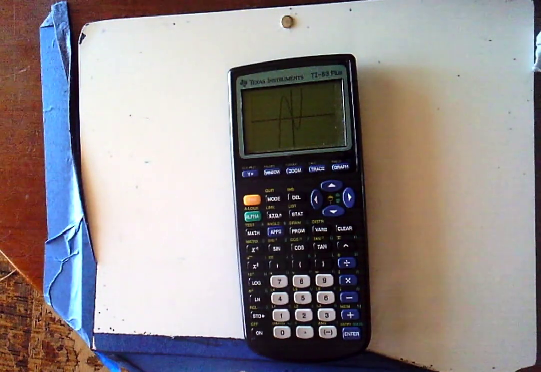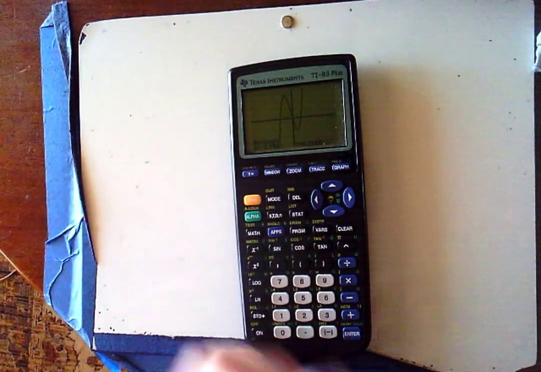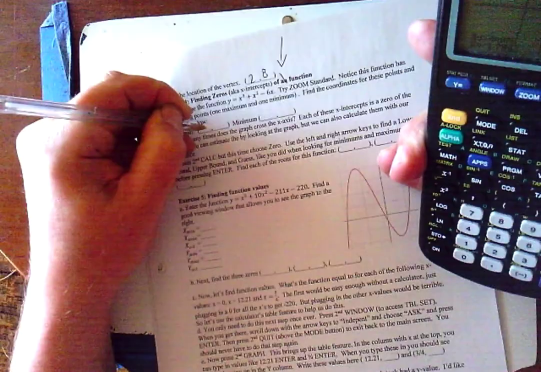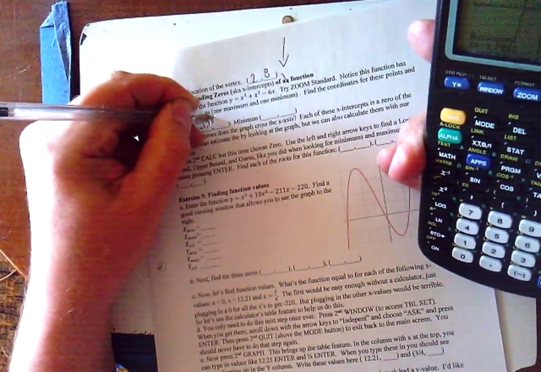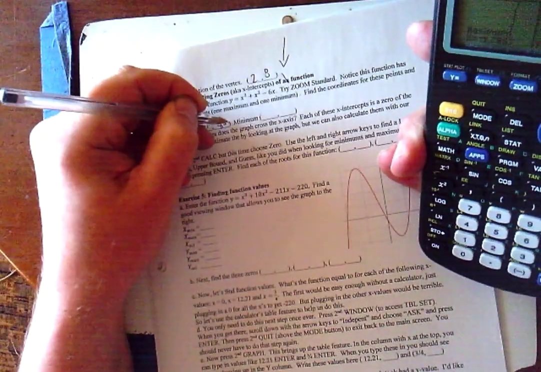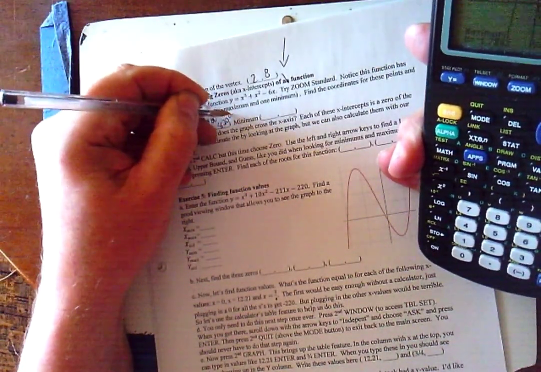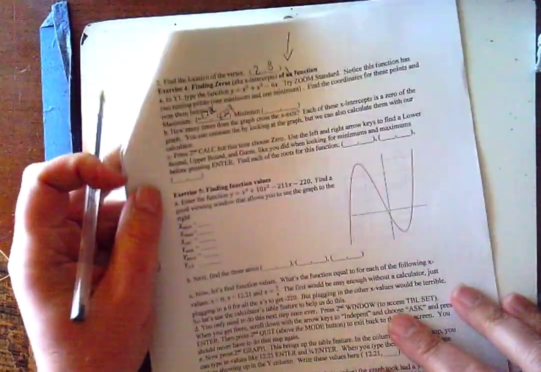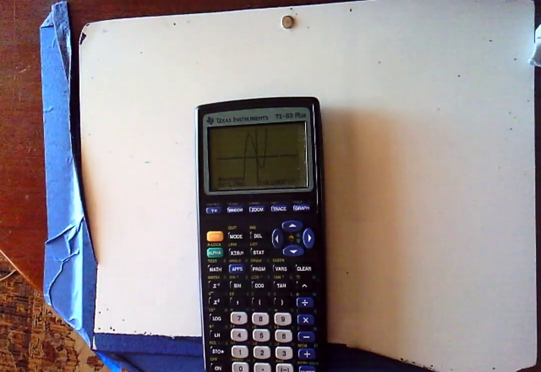No, so I hit enter again, and I can see the maximum point on this graph is at negative 1.786, comma, 8.209. In our class, we're always going to be rounding to 3 decimal places at the end of the problem, so don't be afraid to start that practice now.